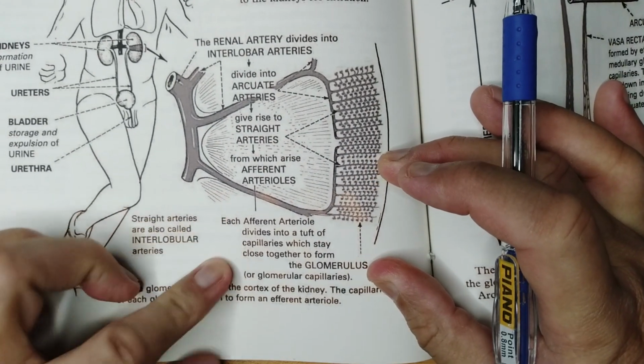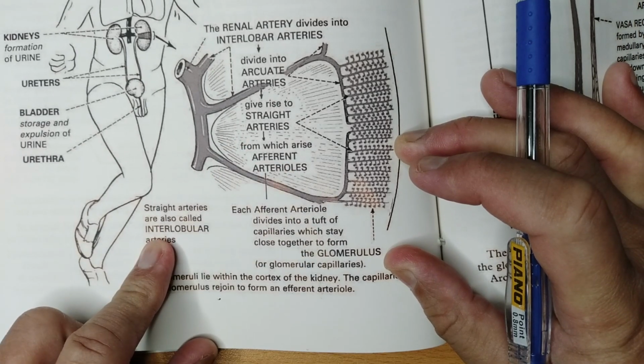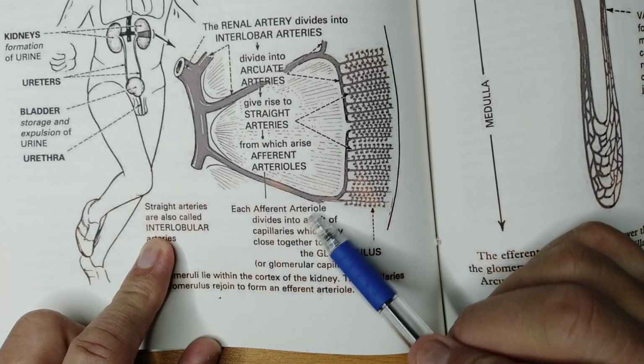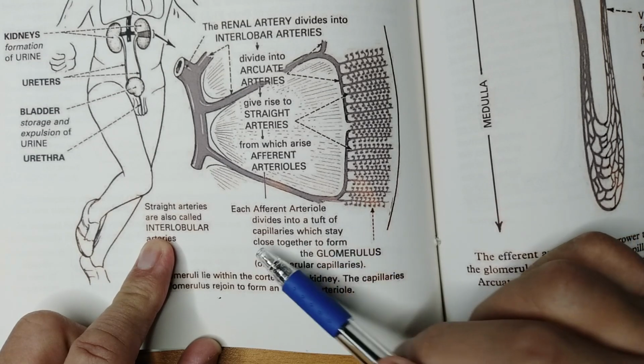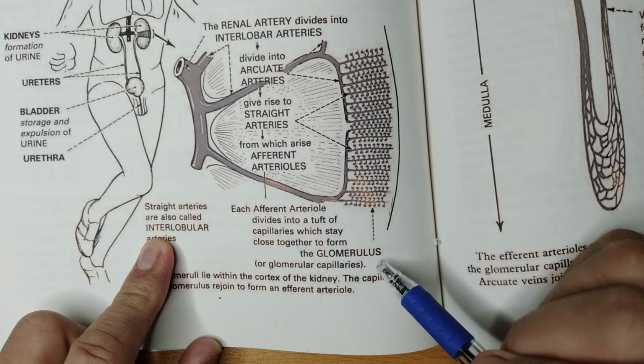You are well familiar with the afferent arterioles. We have studied them adequately in a previous lecture. Each afferent arteriole divides into a tuft or bunch of capillaries within the Bowman's capsule, which is known as the glomerulus.